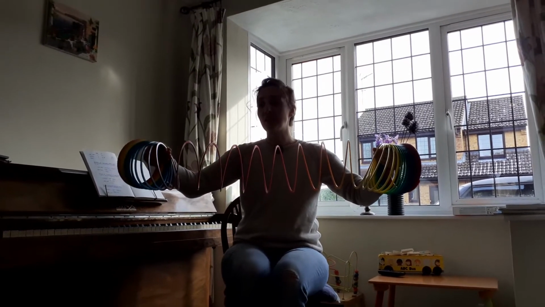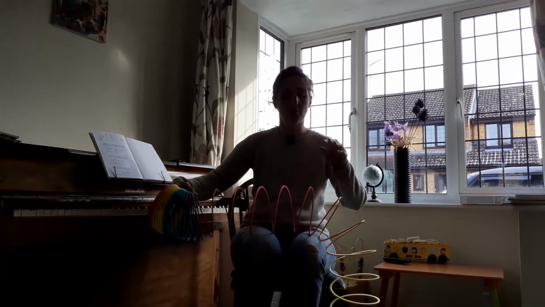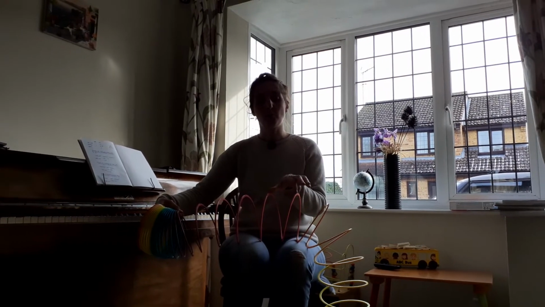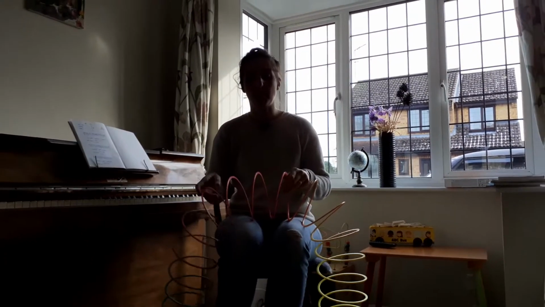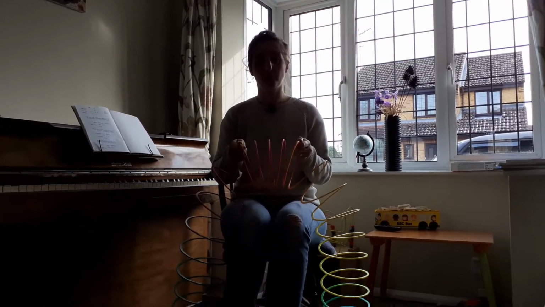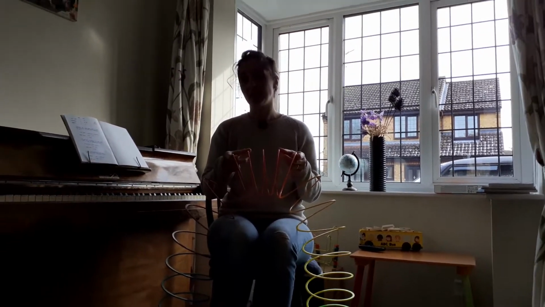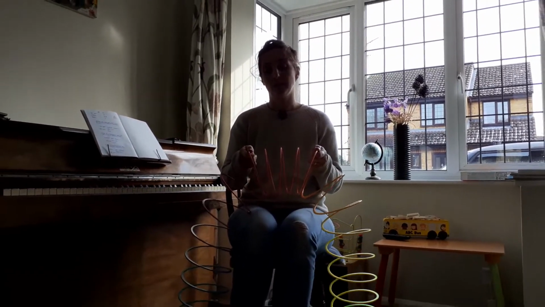If my slinky were a wave, I've got the top of the wave to the next one, so that would be one wavelength. We could make those wavelengths longer or shorter, and we measure wavelength in meters.